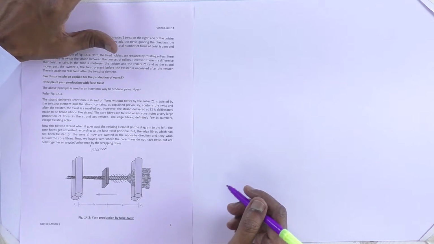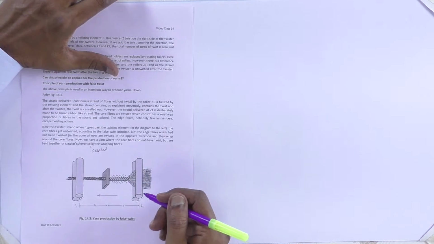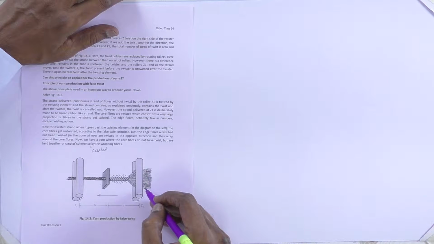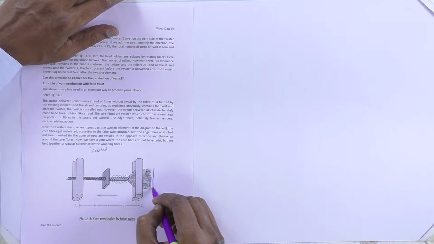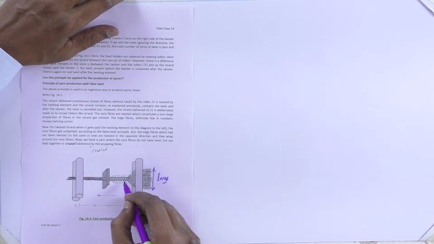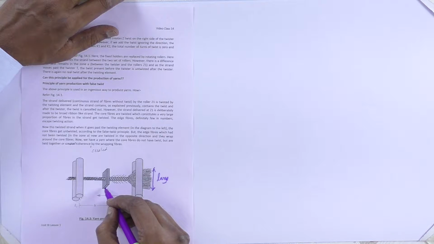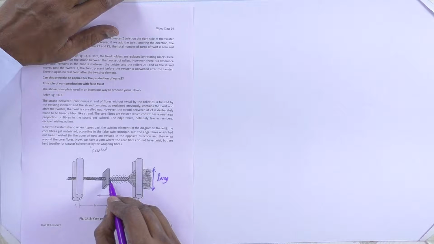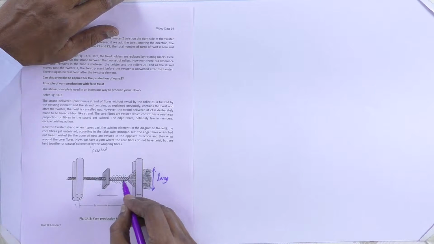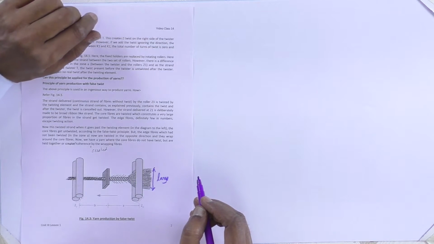What is the difference here? Now let us assume that the drafted material is in the form of a wide ribbon, that is, this width is large. Now when this material comes out and this twist imparting element is rotating or twisting the material, again as we have seen, false twist, that is, these turns of twist are formed in the strand.